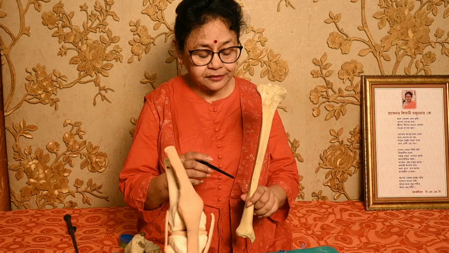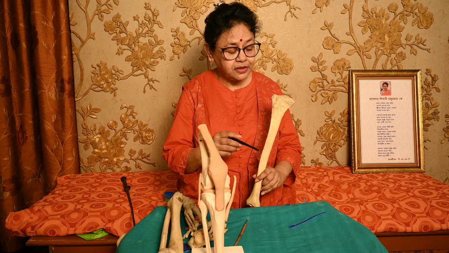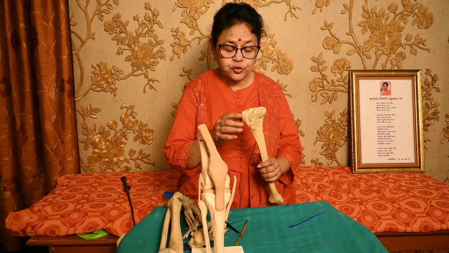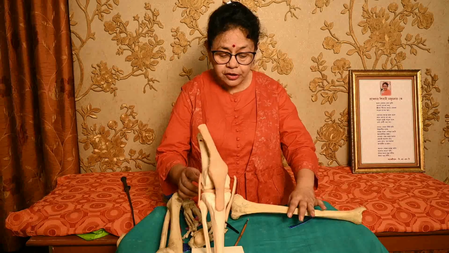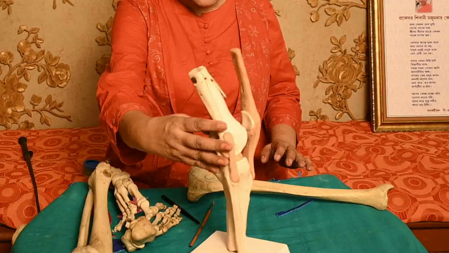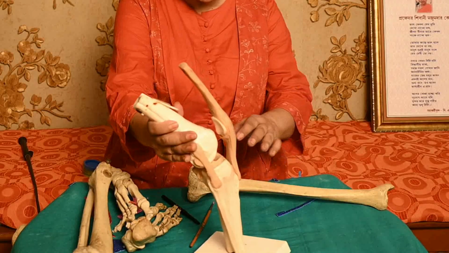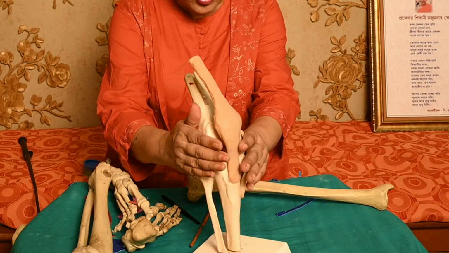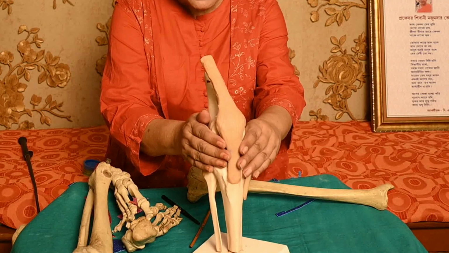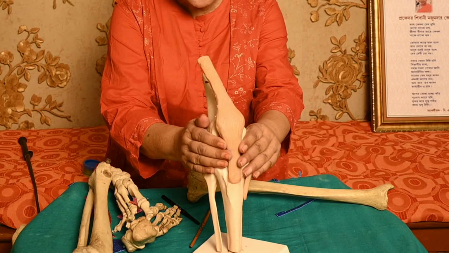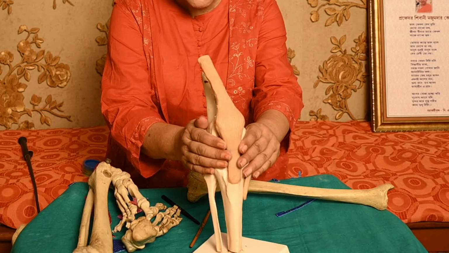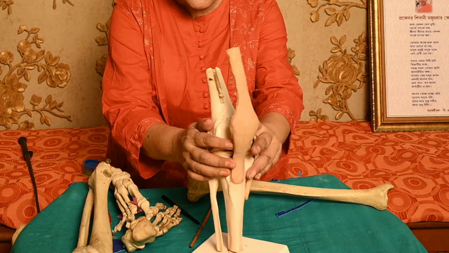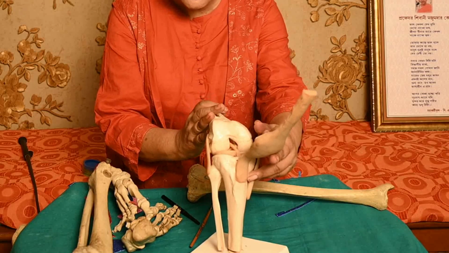So next thing I will discuss is that in the upper end there is the attachment of the capsular ligament of the knee joint, because you know this is the knee joint. It is formed by the lower end of the femur and the upper end of the tibia. So in front it is covered by the capsule, so you cannot visualize it when you expose the muscle, unless you cut the capsule, then the interior of the joint is visualized.